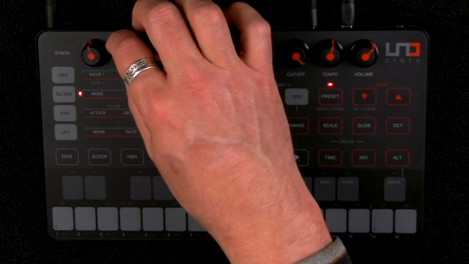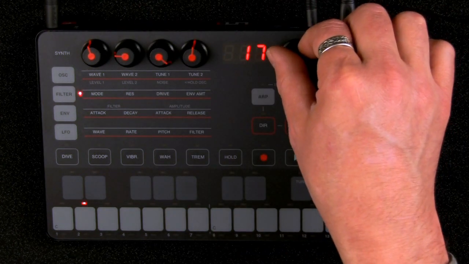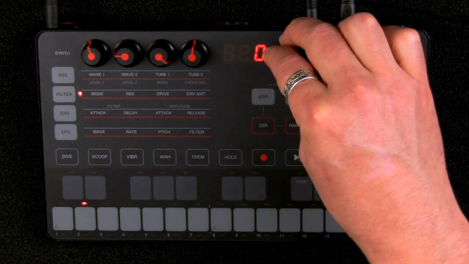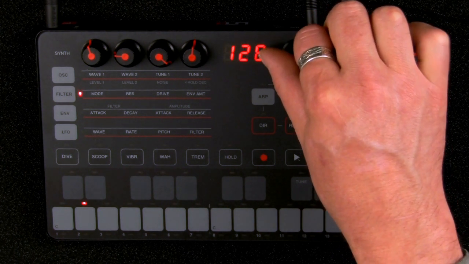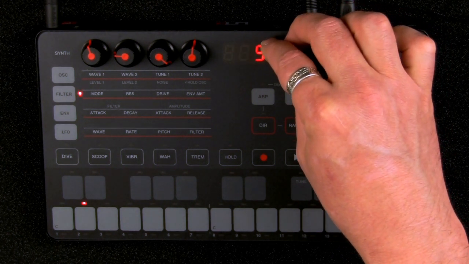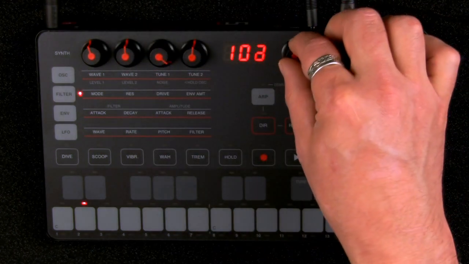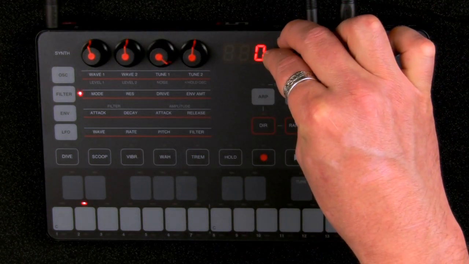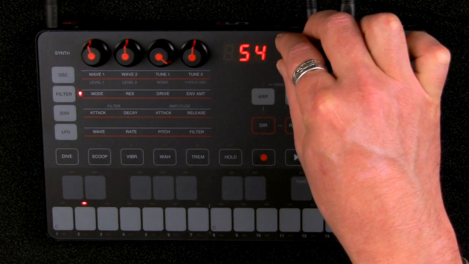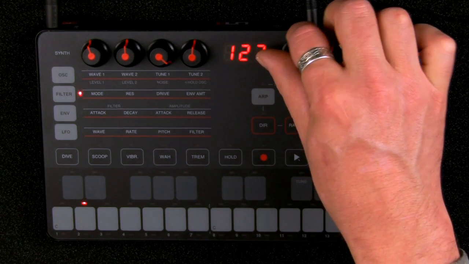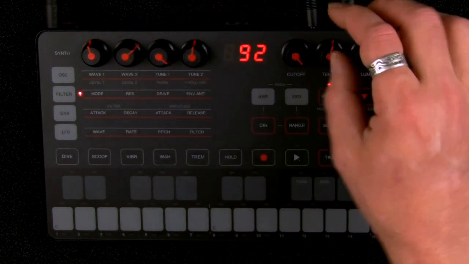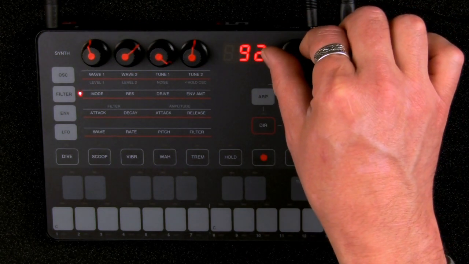Okay, let's turn up the resonance about a quarter way. We'll turn it up about halfway. Nice frothy sound. Just below self-oscillation.